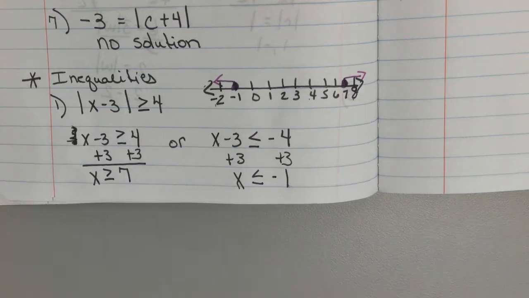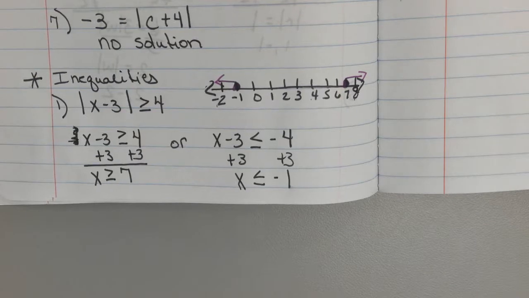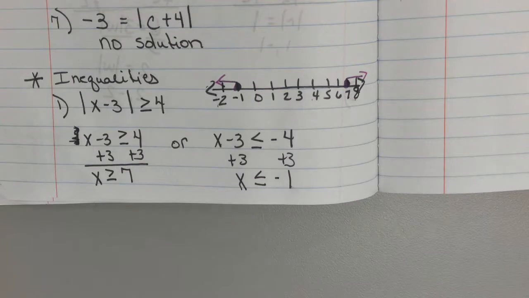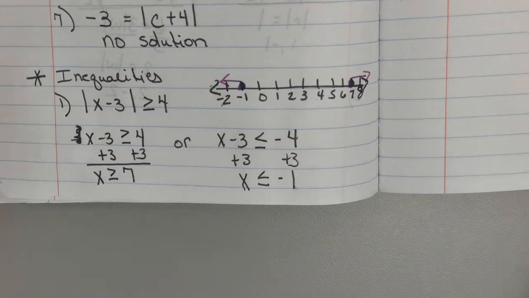So you should be able to try something from each one. But remember, don't try the one that you start on. Okay? Try the others. Plug in, and it should work. And then you'll know you got that right. Okay? All right. Let's do another one.